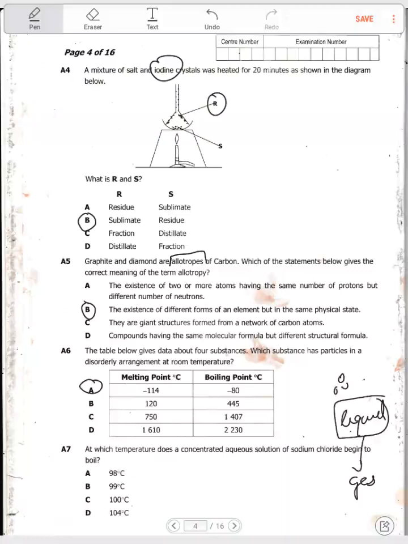Question 7. At which temperature does a concentrated aqueous solution of sodium chloride begin to boil? Now, sodium chloride is an ionic compound. Ionic compounds have high melting points, so they require a really high temperature to start boiling. So the answer here is D.